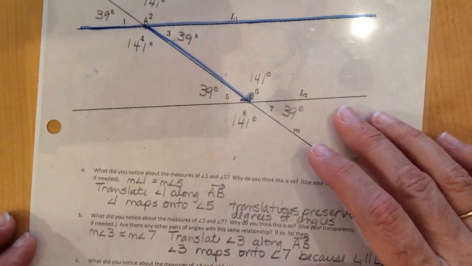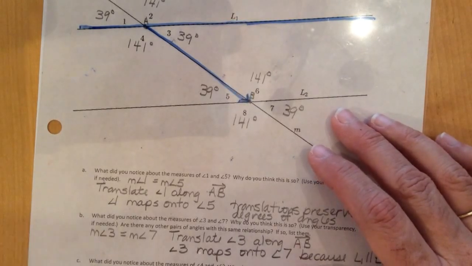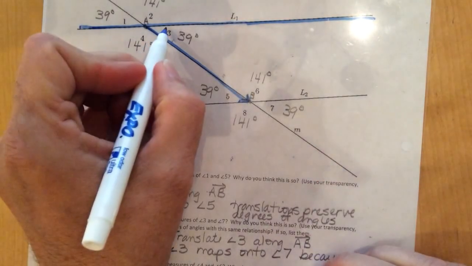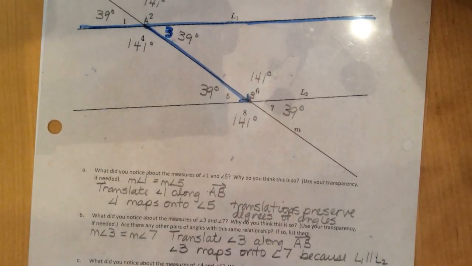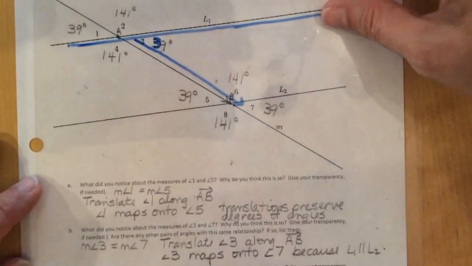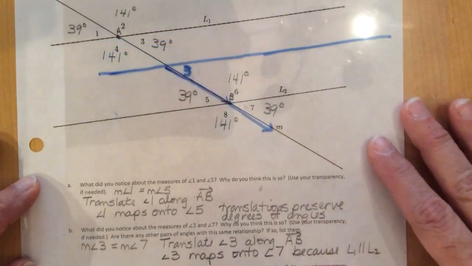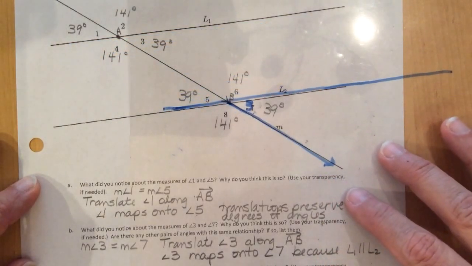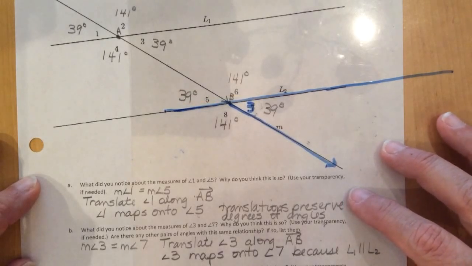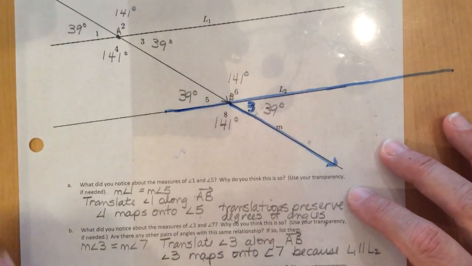Let's mark our angle in case we forget which one it is. This is angle 3. And we're going to show that it maps through this translation onto angle 7. So let's translate along that vector right here. And because L1 and L2 are parallel, I know that those are going to match up.